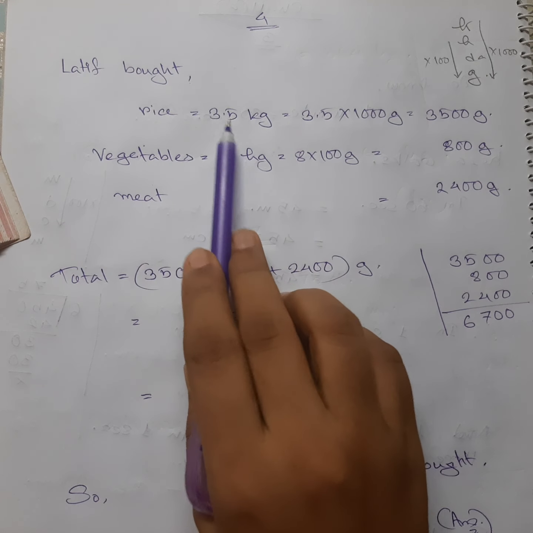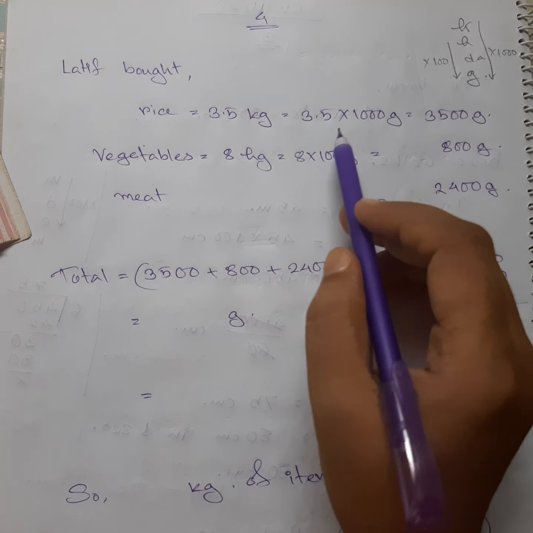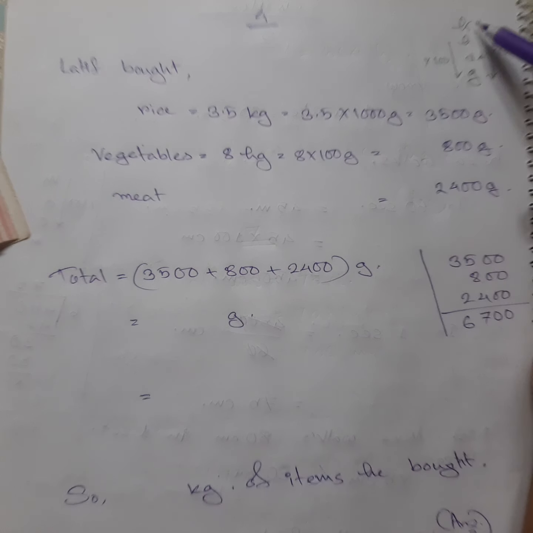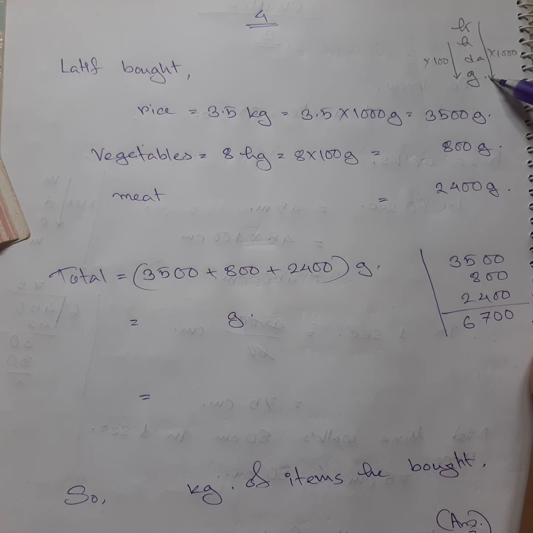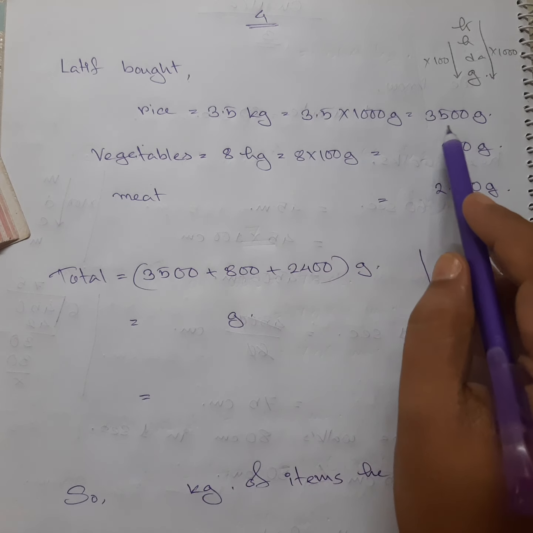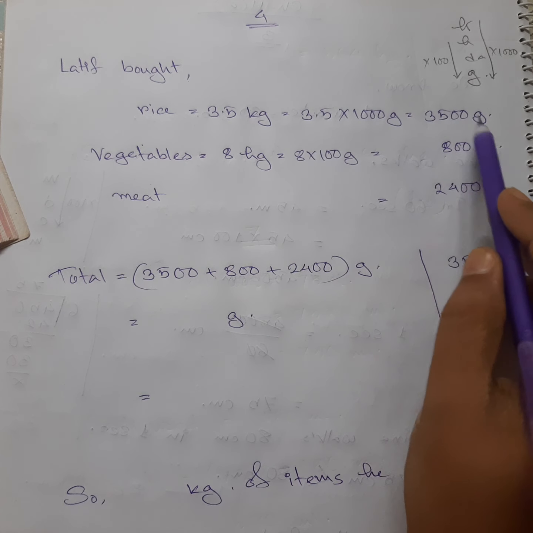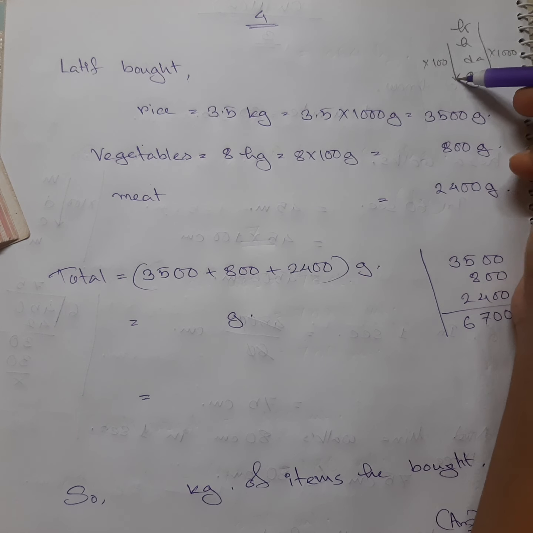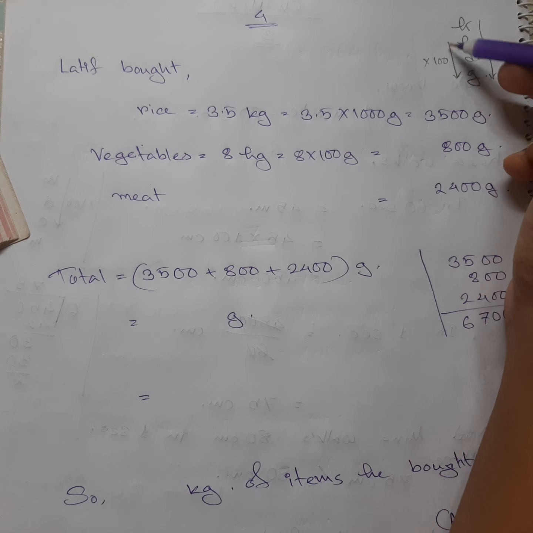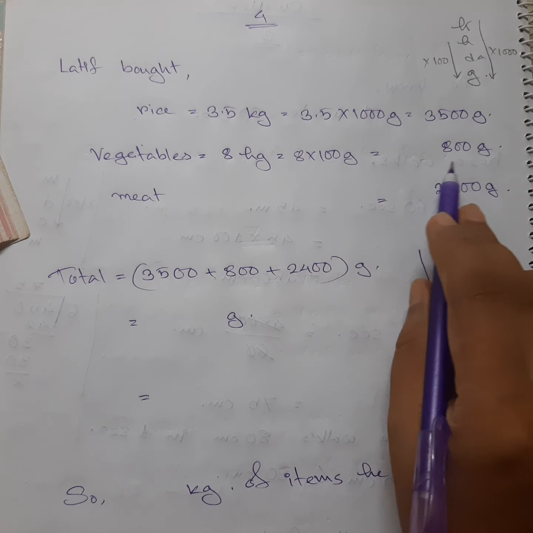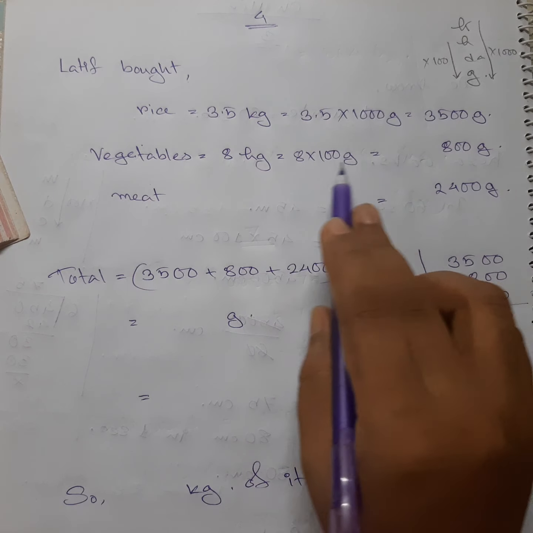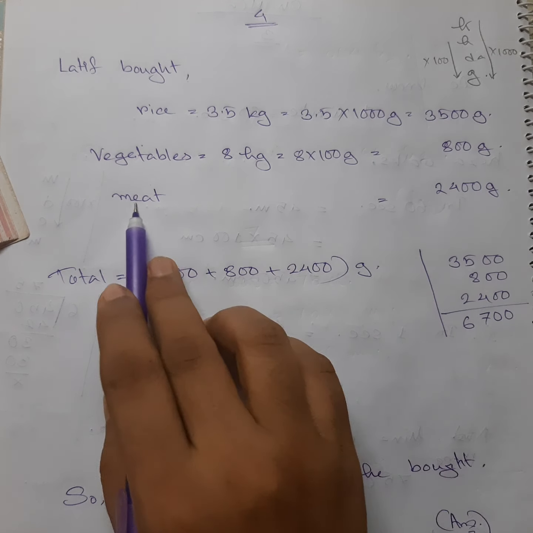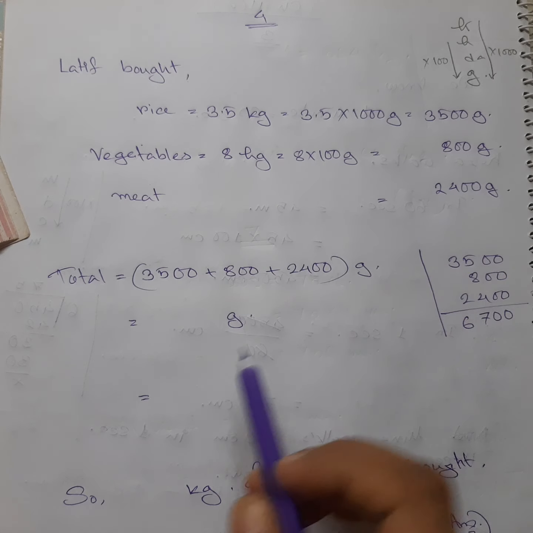You can see that rice is 3.5 kilograms. So from kilogram, if we go to gram, there are 4 steps, multiplying by 1000. So I have multiplied by 1000 and there is 3500 gram. And vegetable was 8 hectograms. So from hectogram we are going to gram. There are 3 steps, that means 100. We are going to multiply by 100 over here. So we get 8 ones are 8 and double zeros over here. Now meat was already given in gram, so we don't have any problem here.